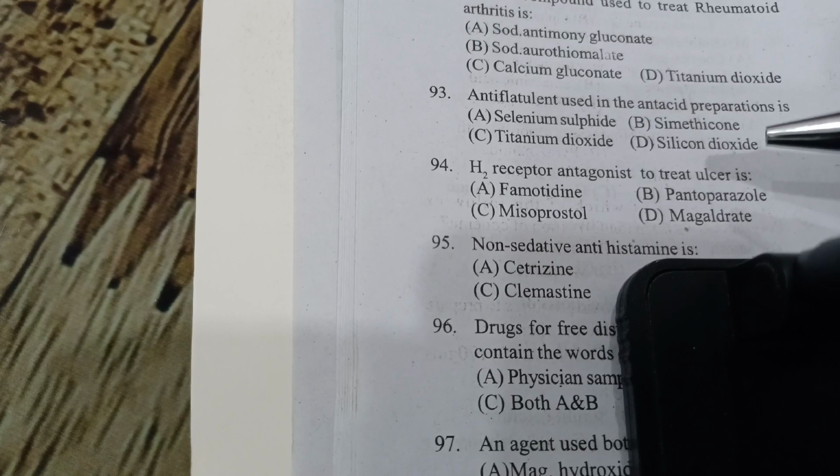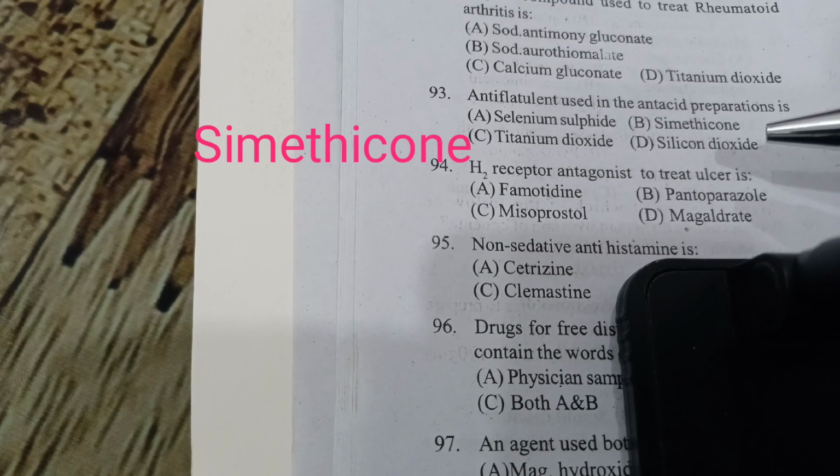Anti-flatulent used in the antacid preparations is selenium sulfide, simethicone, titanium dioxide, or silicon dioxide. So option B, simethicone, is the correct answer. Moving on to the 94th question.